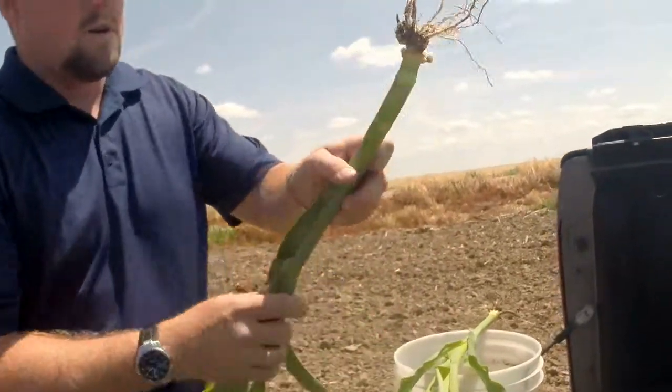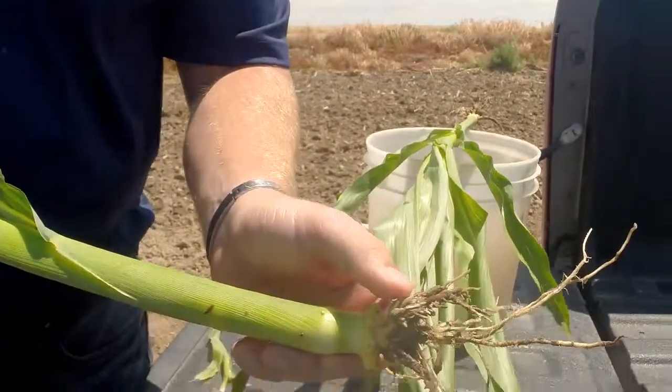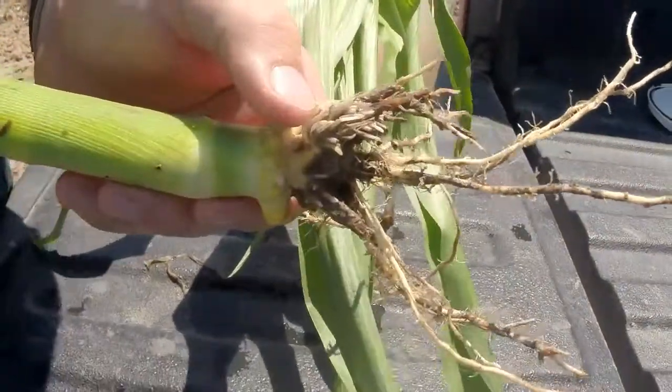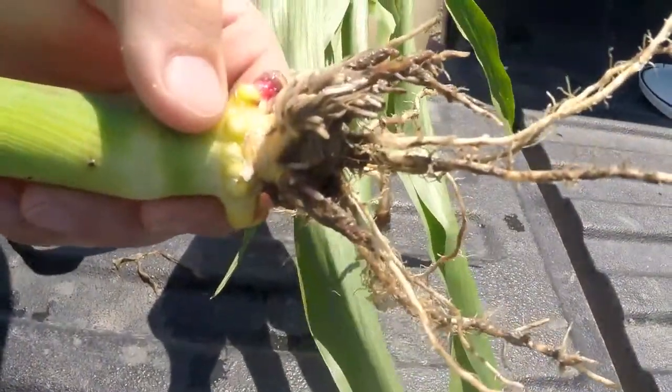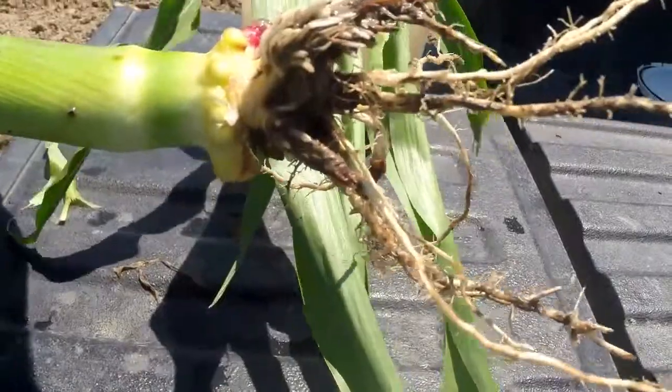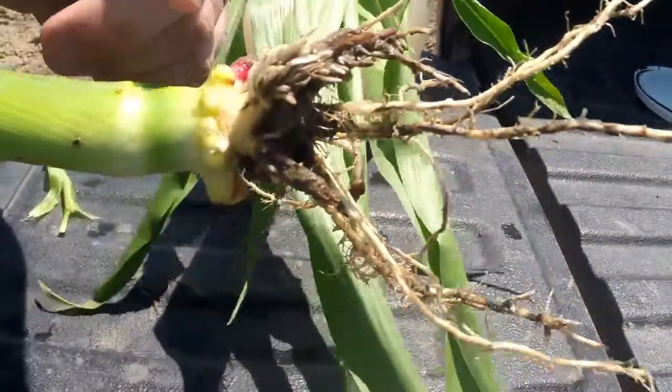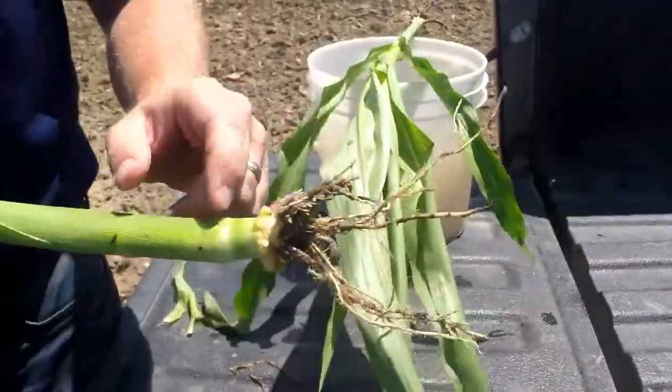Anytime you get over a 1.0, that's the threshold, and it's time to think about a rescue treatment or something like that in season. What we can see on this plant here, and what you'll typically see in heavy rootworm feeding, is regeneration of roots. The root system won't be very big underneath it, but it will have a lot of these, bottle brushing we like to call it, or smaller roots that will regenerate and will help you out later on in the season.